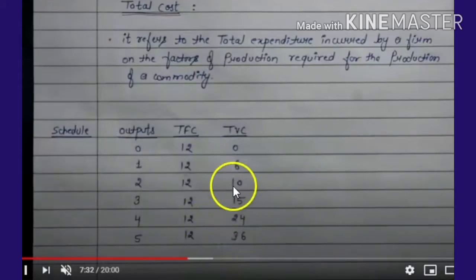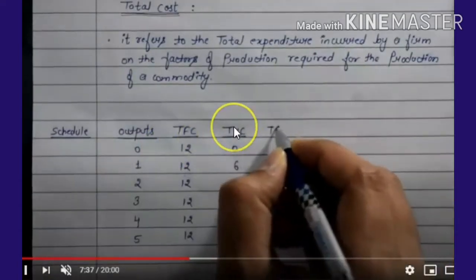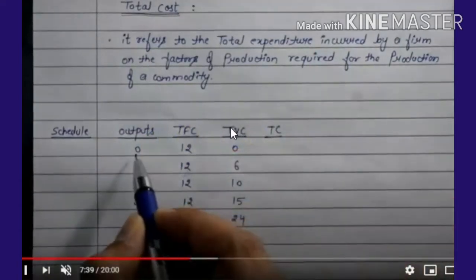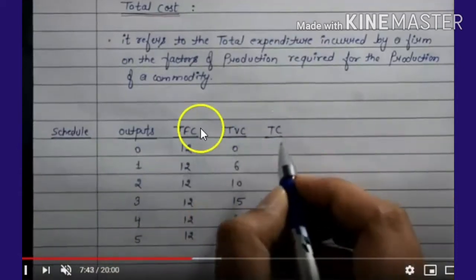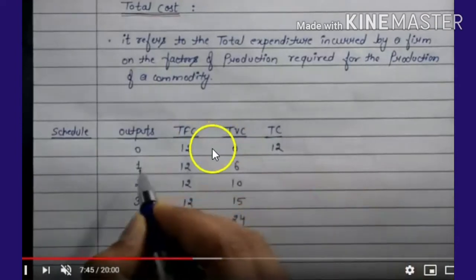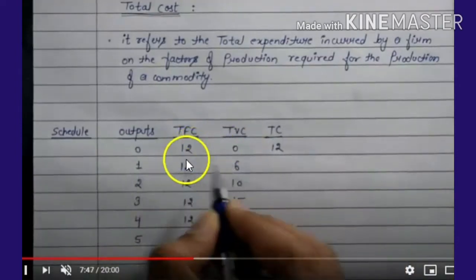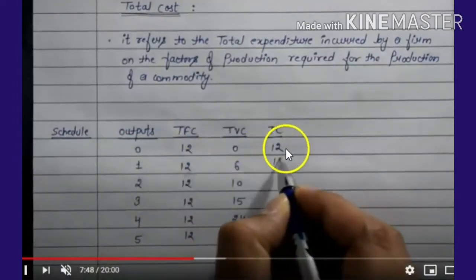So this is the schedule for explaining total cost. How will you come to know the total cost? By adding these two you will get total cost. 12 plus 0 is 12.